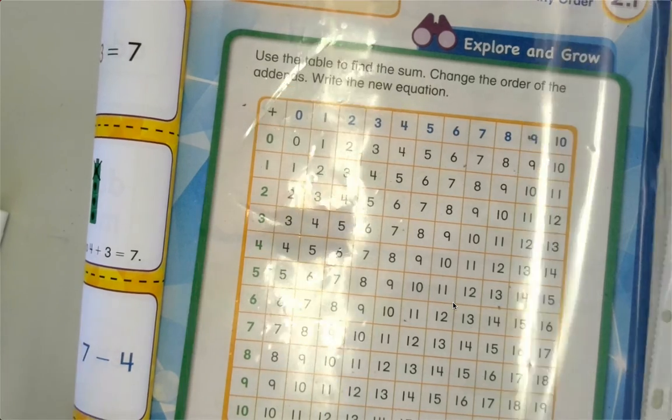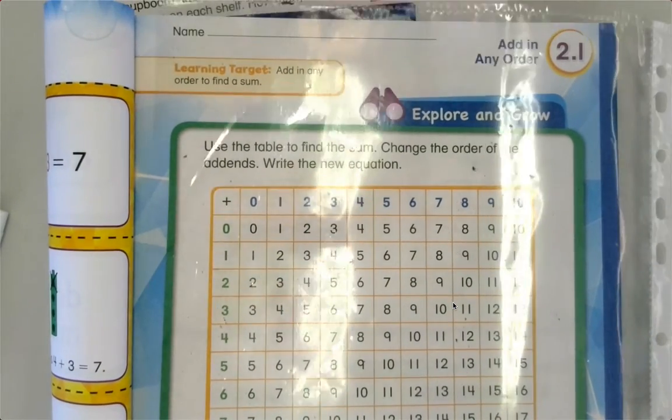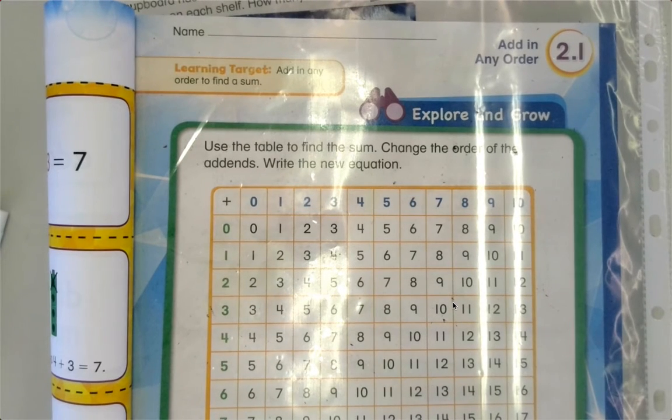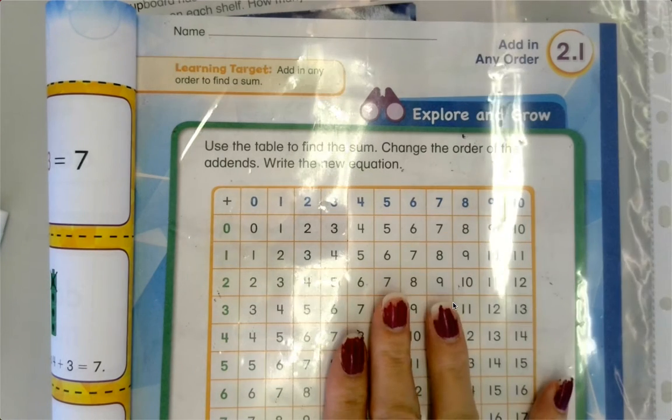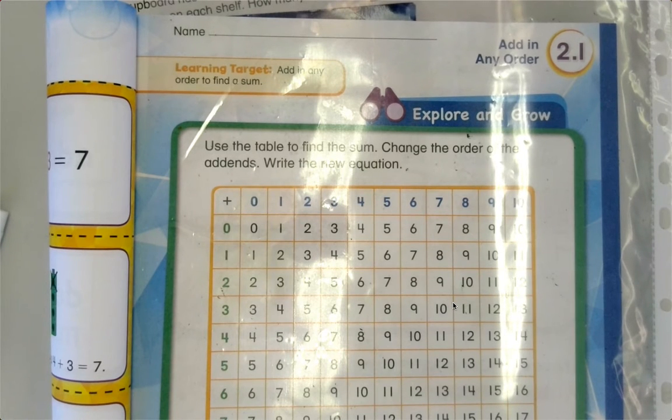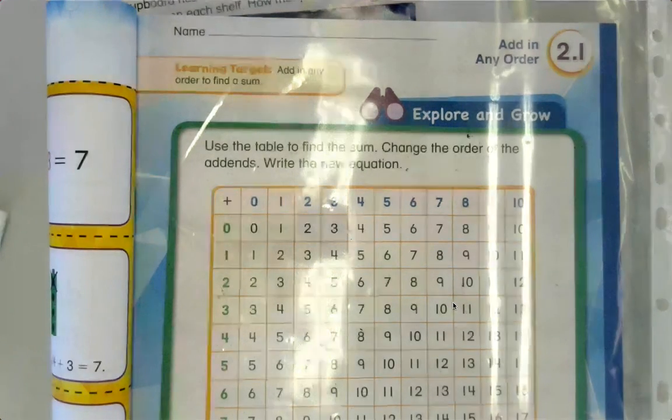Hi, second grade. We're going to go ahead and start with chapter 2. This is add in any order. You're going to add in any order to find a sum. So we're going to use this chart today to find a sum. So sum, don't forget, is addition.